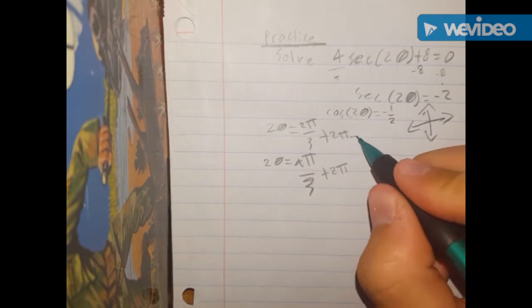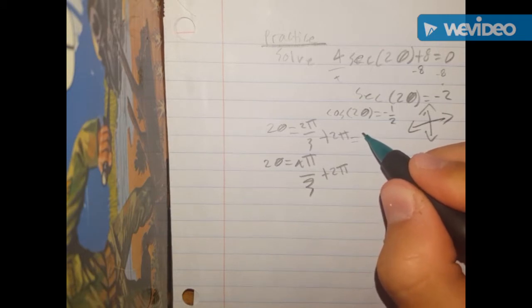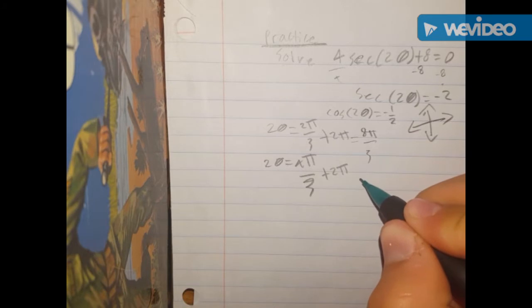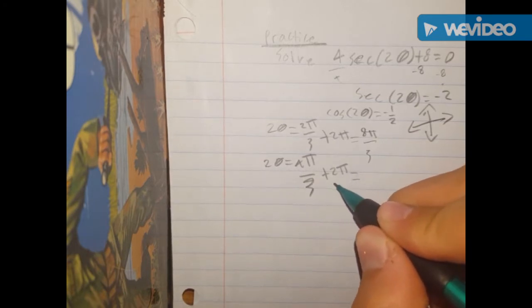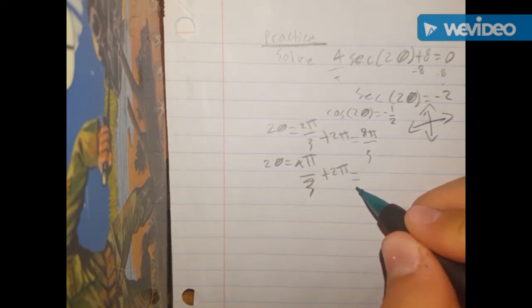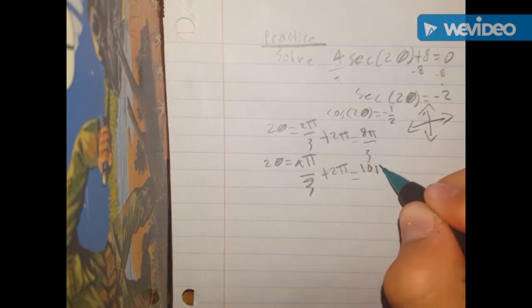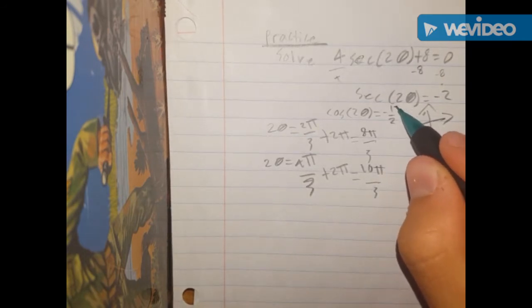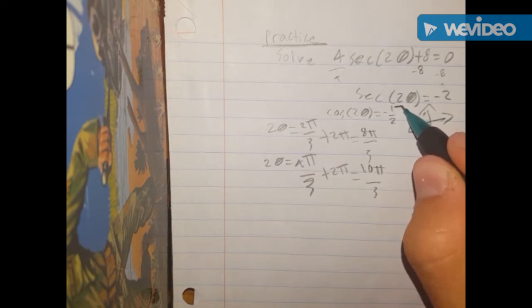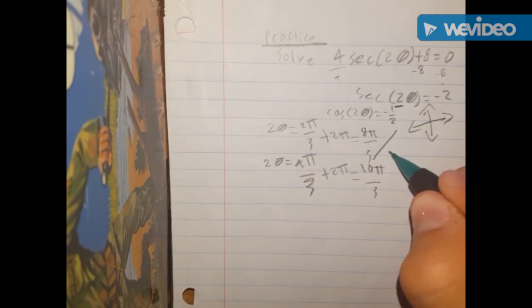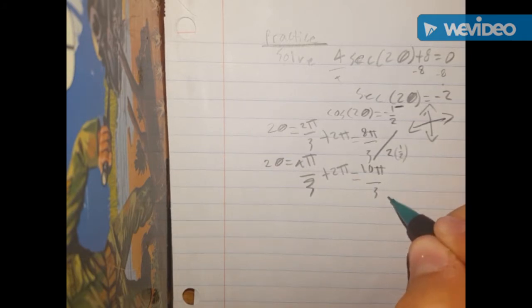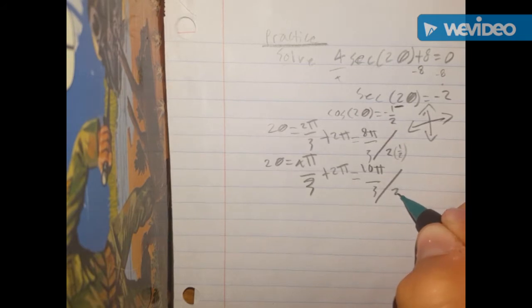And up here we're going to get 8 pi over 3. And down here we're going to get 10 pi over 3. And then since the coefficient of theta is 2 this time, we divide this by 2, which is the same as multiplying it by 1/2. And then we'll divide this one by 2.